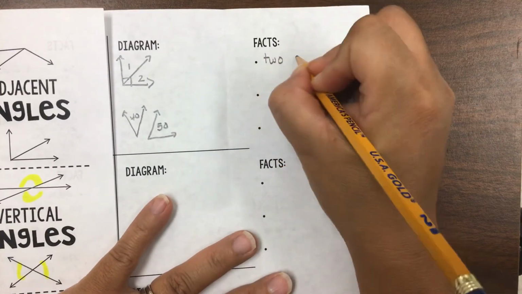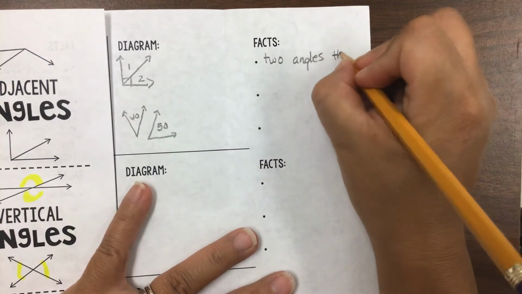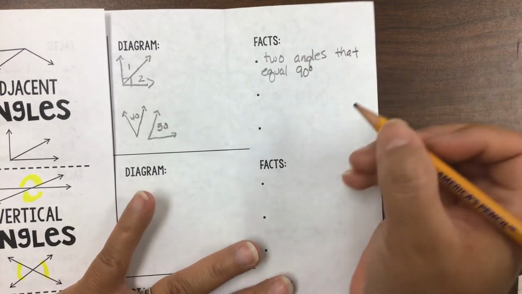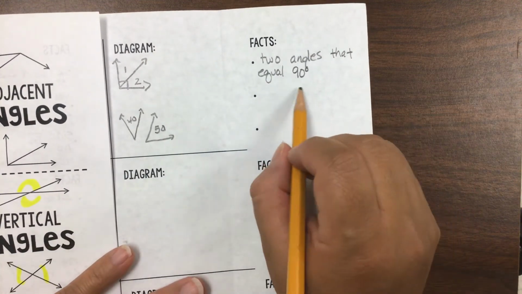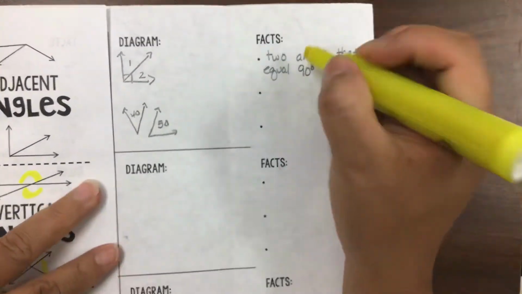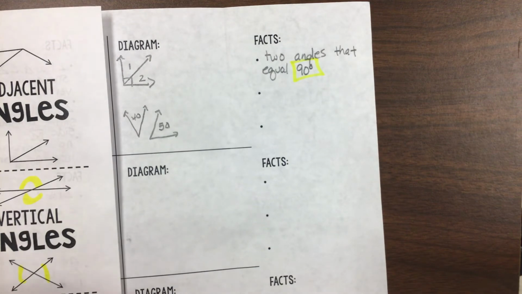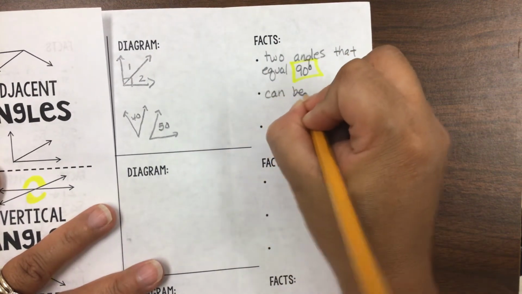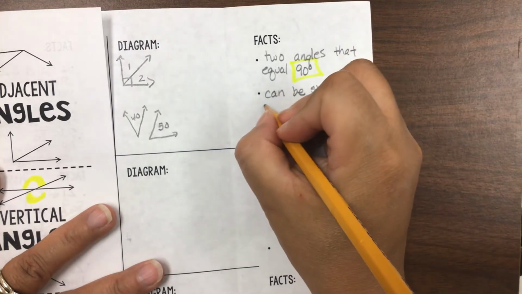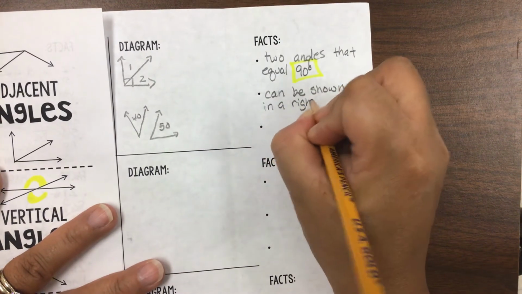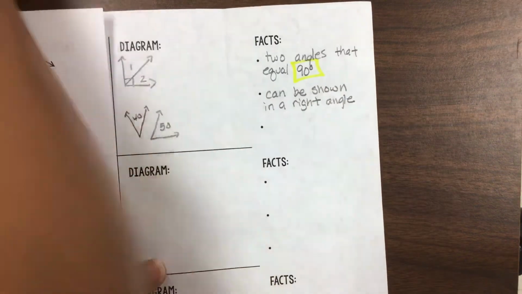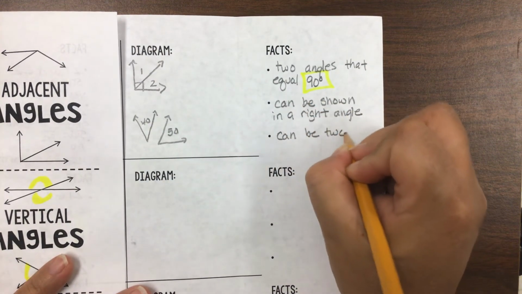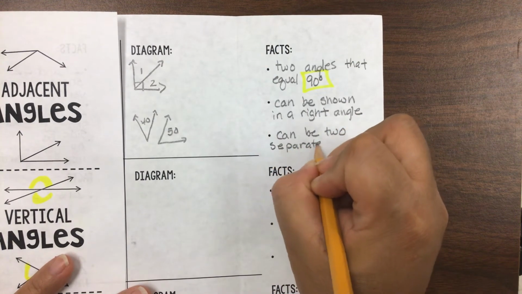So this is two angles that equal 90 degrees. Okay, so to be called complementary, they have to equal 90 degrees. You could either be told that they're 90 degrees or they can have that symbol of a right angle. So can be shown in a right angle. So what does that mean? It's when they're together, they have a 90 degrees. Or they can be two separate angles.